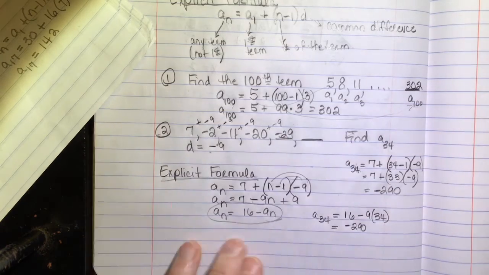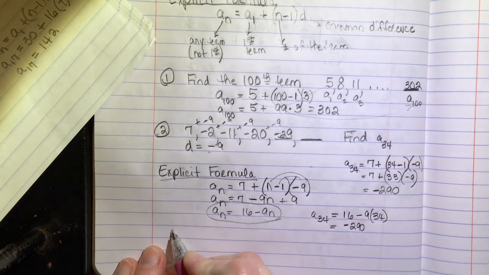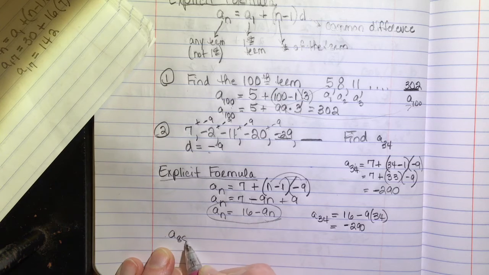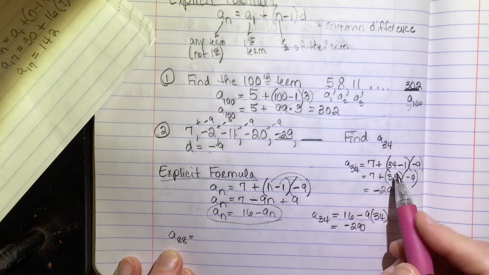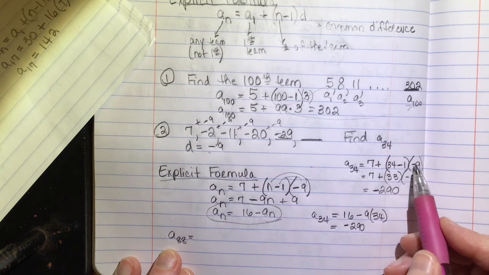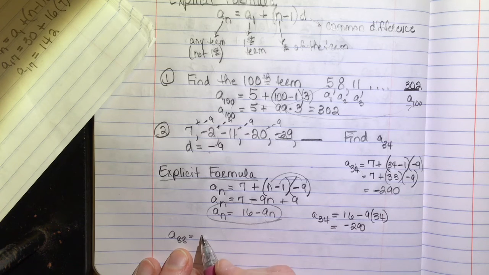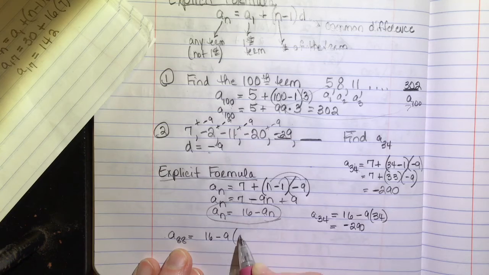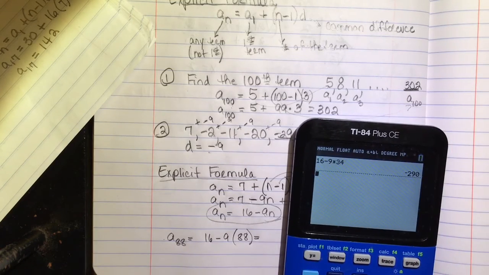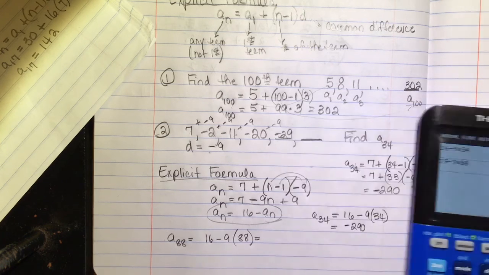Now, why do we like this formula? Because what if I want a sub 88? Then I don't have to wade through and put 88 minus 1 and do all that here. I can just do a sub 88 equals 16 minus 9 times 88. So I've got 16 minus 9 times 88. And I got negative 773.